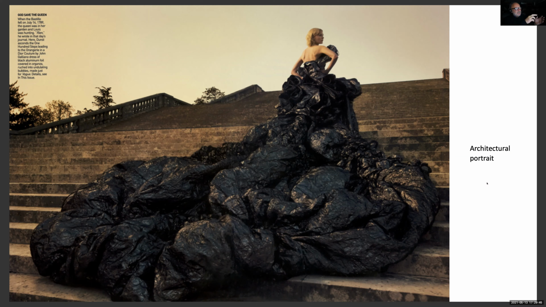And again, it's a fashion shoot, but it really epitomizes, in my opinion, the relationship between the body and the dress and the built environment. It's really a fantastic picture, in my opinion.